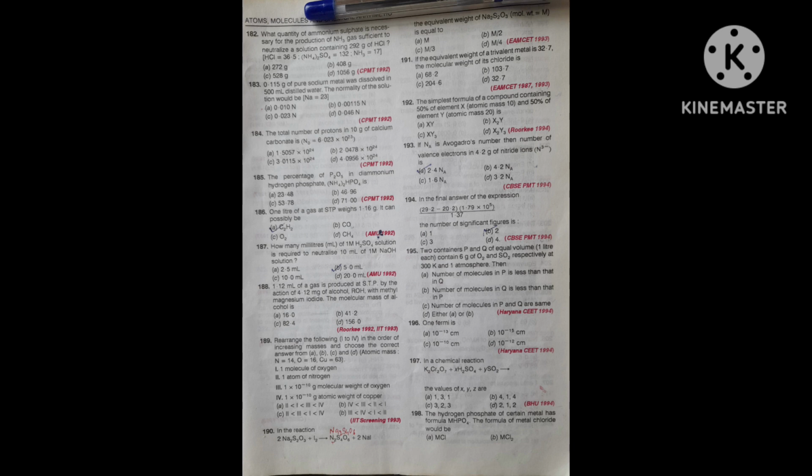The formula of the metal chloride would be: first option MCl, second MCl2, third M2Cl2, fourth MCl3. M means metal.